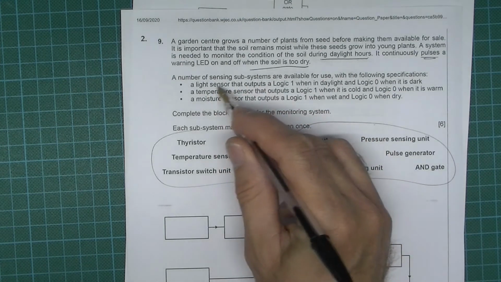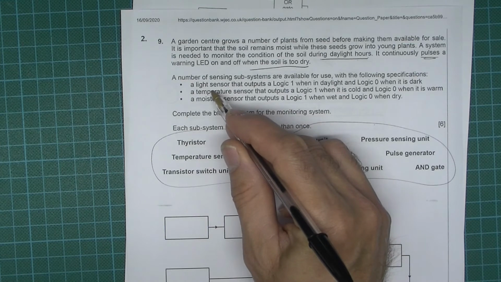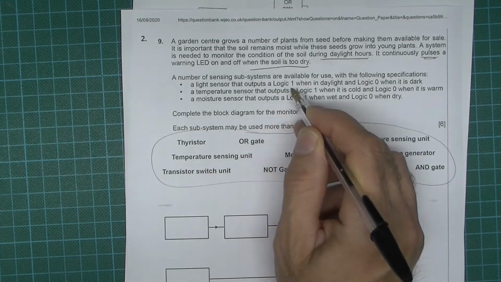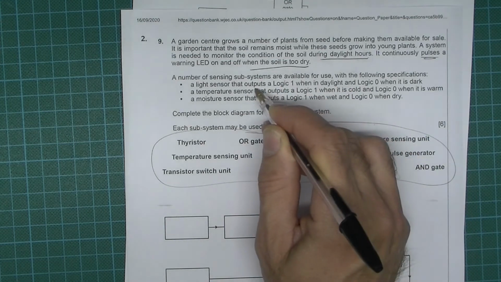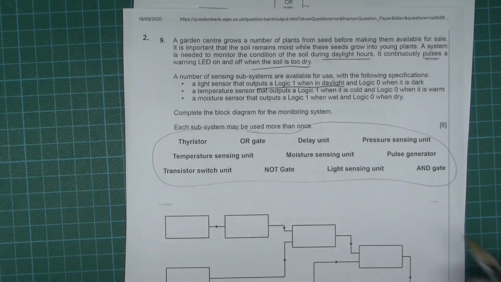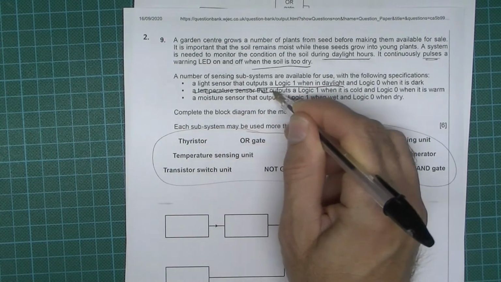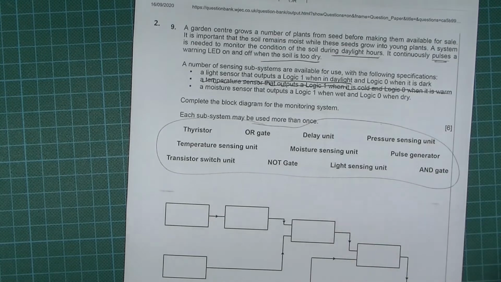Now the light sensor, if you read through this carefully, you'll see that the light sensor, and we need that light sensor because of daylight hours, outputs a logic 1 when in daylight. That's going to be important to us. And temperature sensor, nothing about temperature, so we don't need to know anything about temperature.